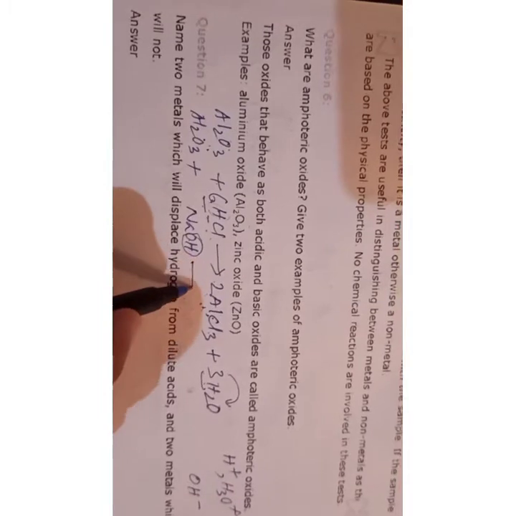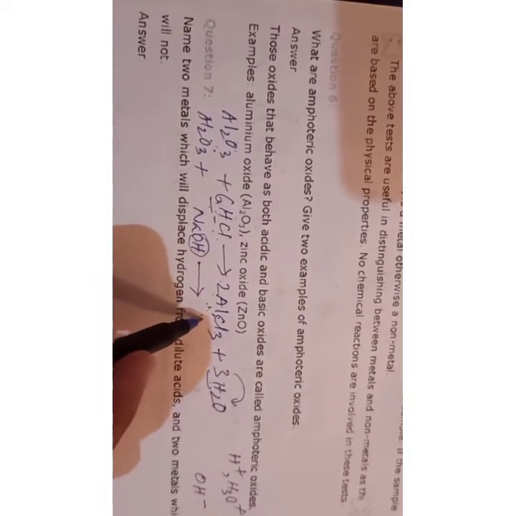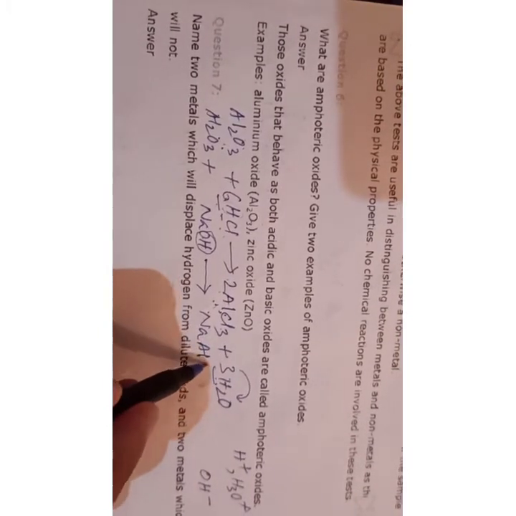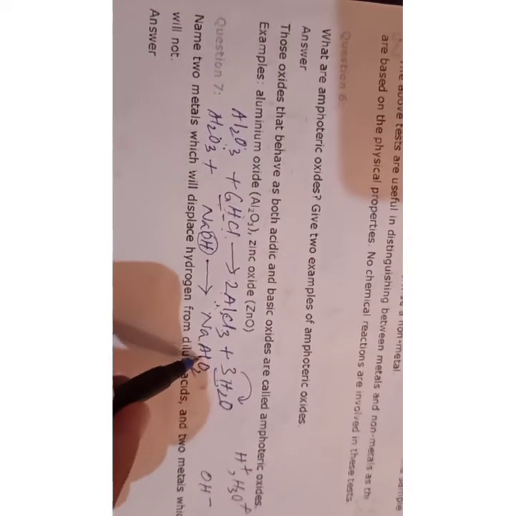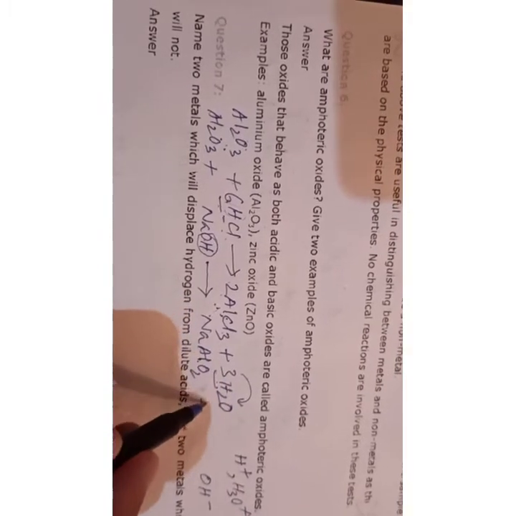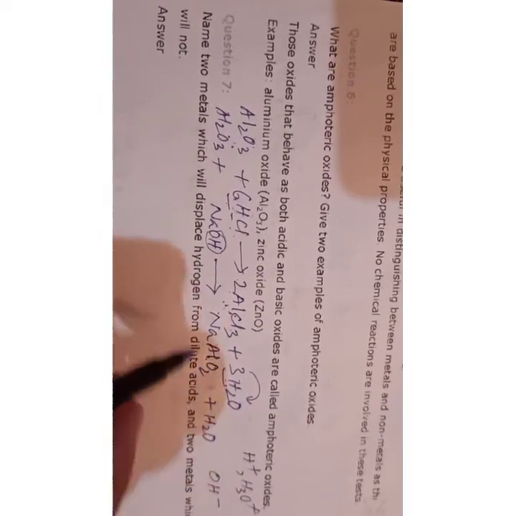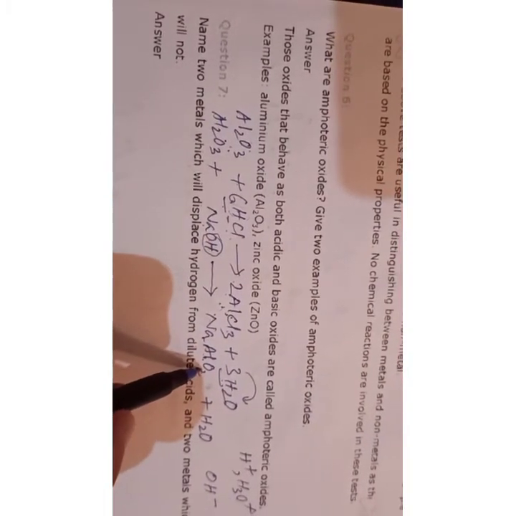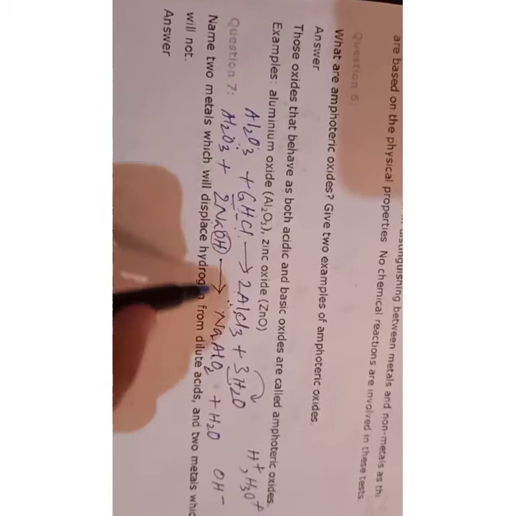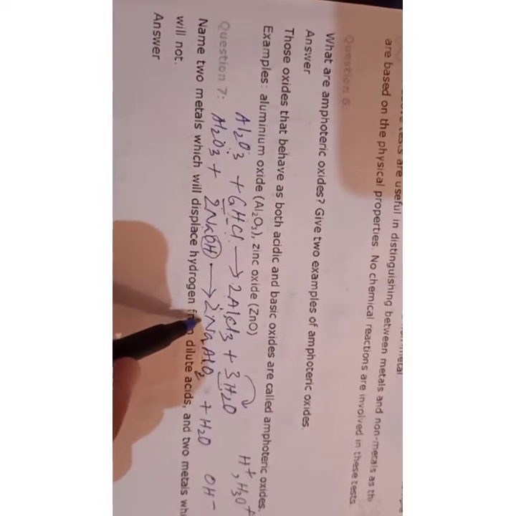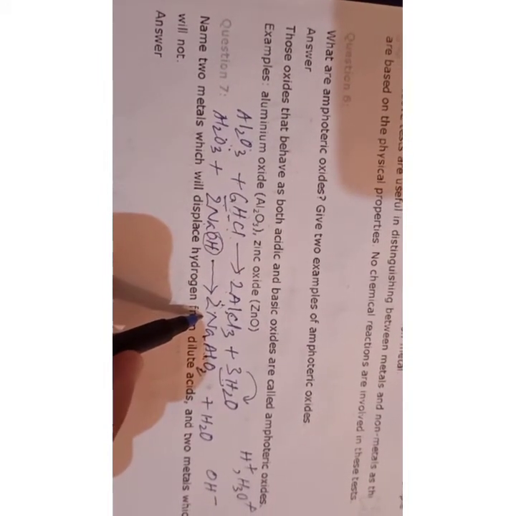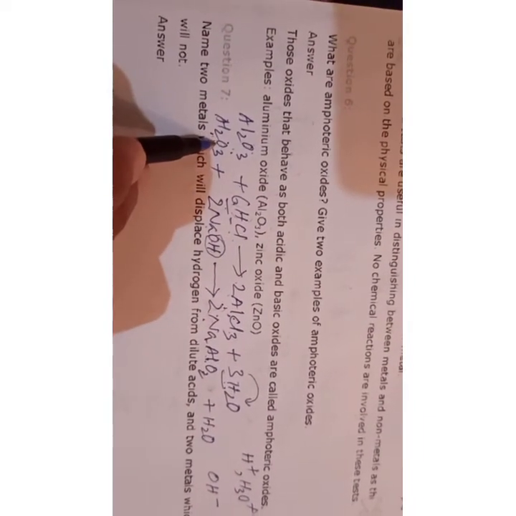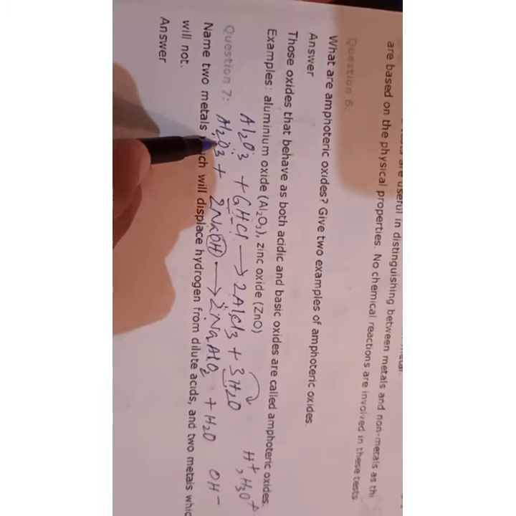Then if it reacts, it forms NaAlO2, which is known as sodium aluminate, plus water. Water is most important. Now balance it: Na here and Na here, Al2O3. To balance this, 2 is required here, and 2 will be required here. Now it is balanced. So aluminum oxide, also known as bauxite, the oxide of aluminum.